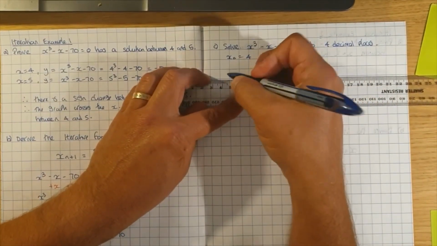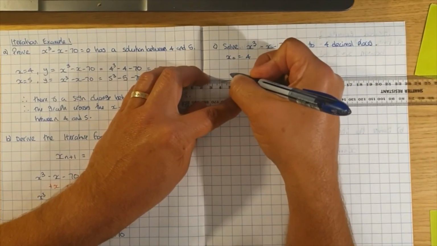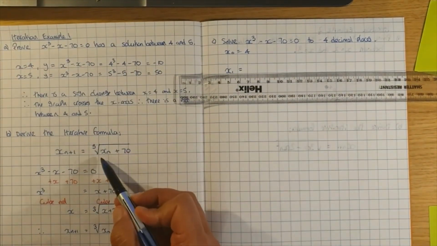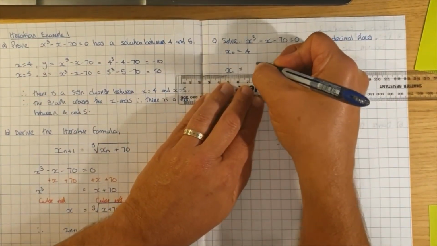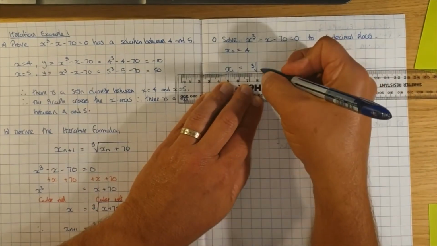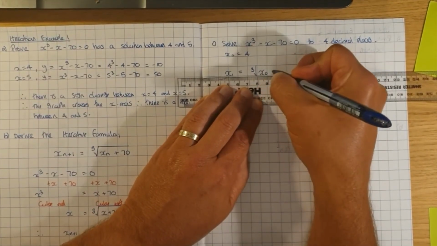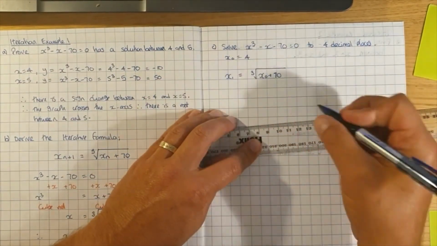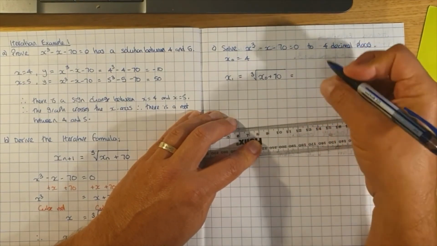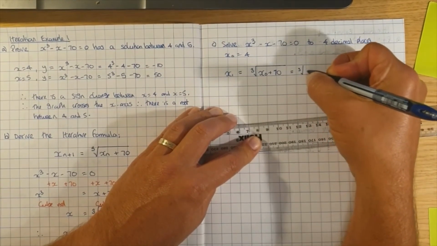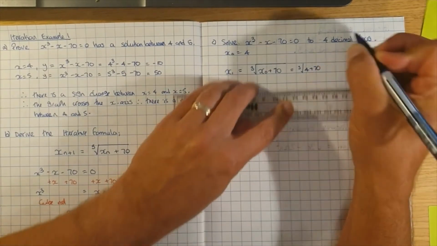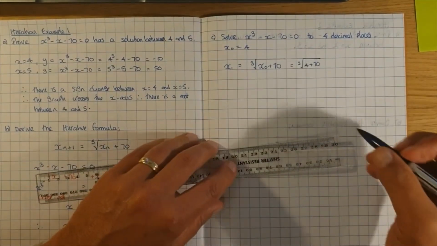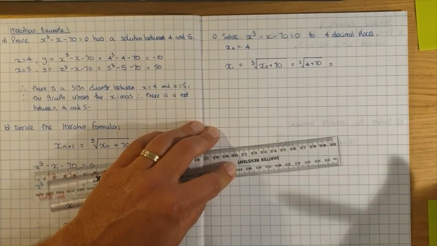So this is the bit that people get confused with. I now know that x1 must be equal to, using the iterative formula I've been given, the cube root of x0 plus 70. Now I know what x0 is. It turns out it's 4. I'm going to show all the working out at least for the first one. So I've now got the cube root of 4 plus 70. So I'm looking for the cube root of 74. And that will give me my second value. So let's find out what that is.